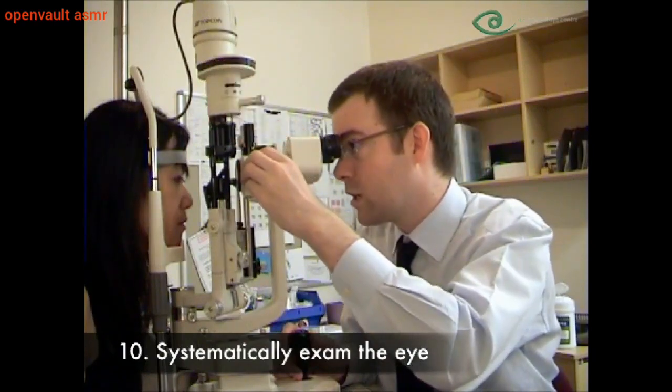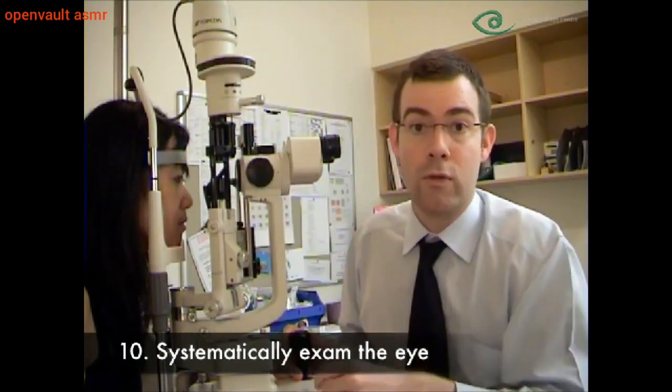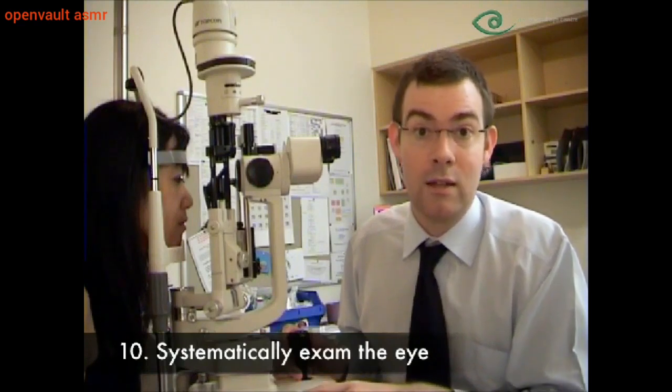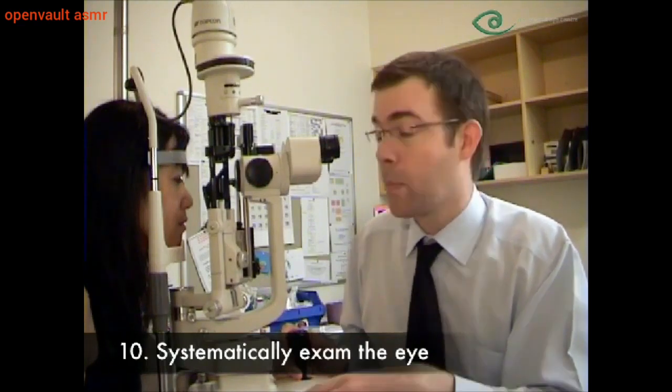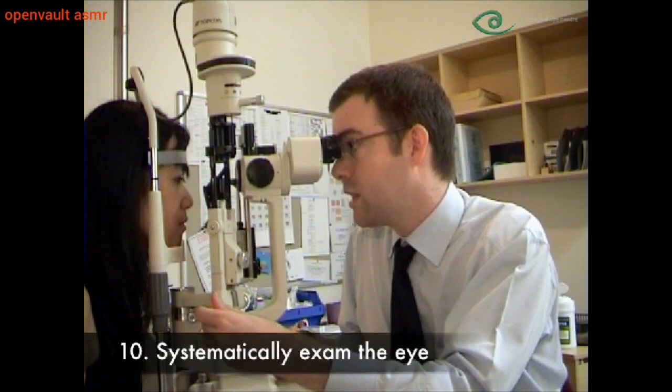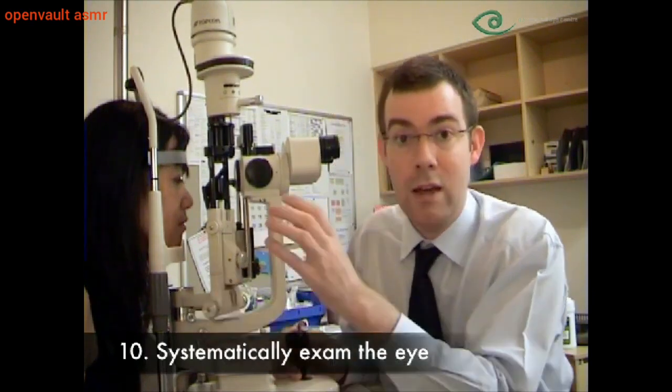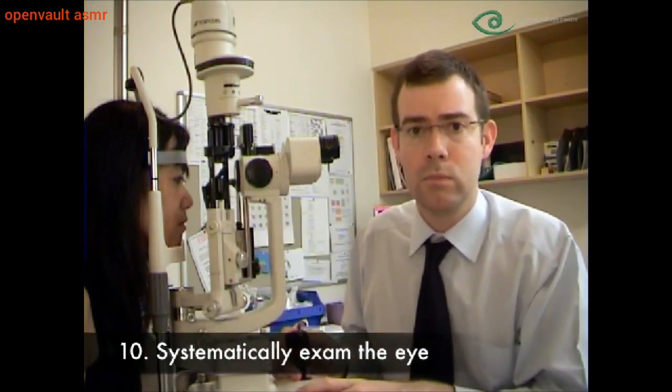To examine the anterior chamber, use a beam about 2 to 3 millimeters high, increase the intensity, and you may also want to increase the magnification and turn off the room lights to aid in the diagnosis of anterior chamber cells. You should focus on the cornea and then push in toward the patient, and now you're focused in the anterior chamber.